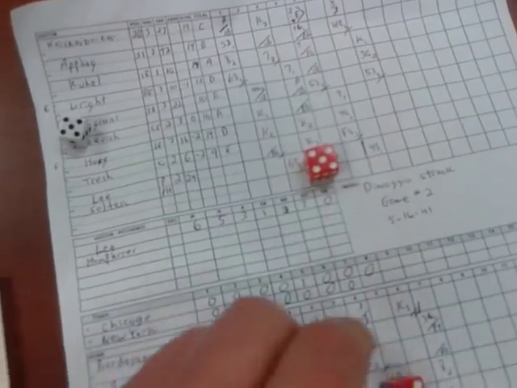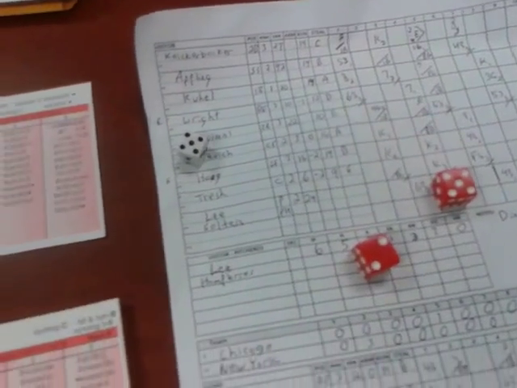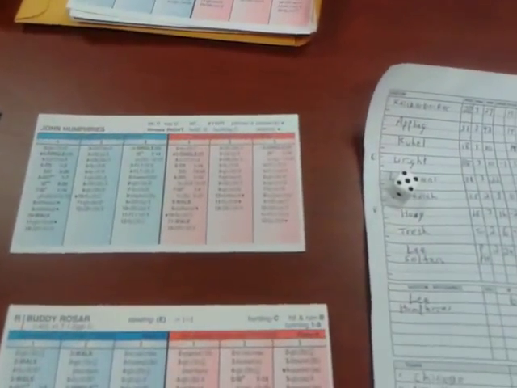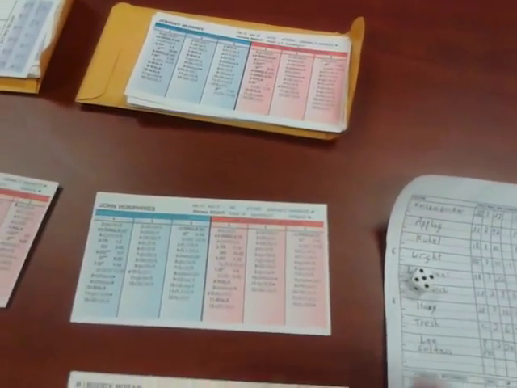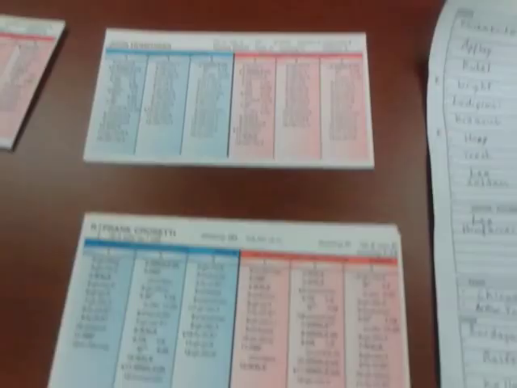But right now it's Buddy Rosar. He's 0 for 1 and has walked twice. Rosar, a 5-7, grounds to short, so Rosar is out as he grounds to Appling for one away. That brings up Frank Crissetti, a 1-7, and it's a fly ball to center field. Two down.